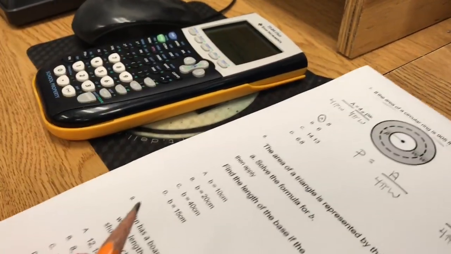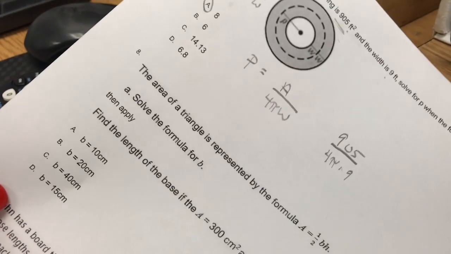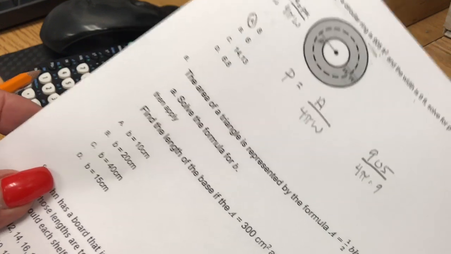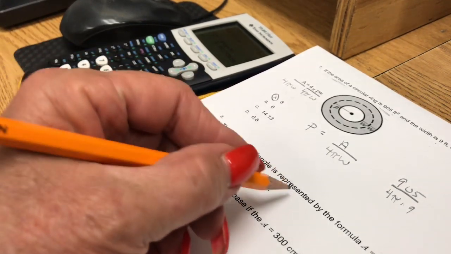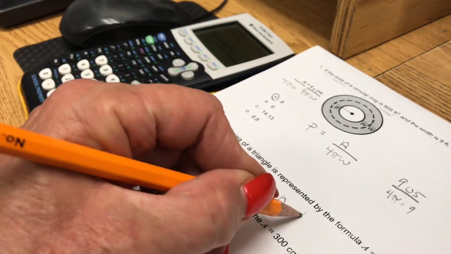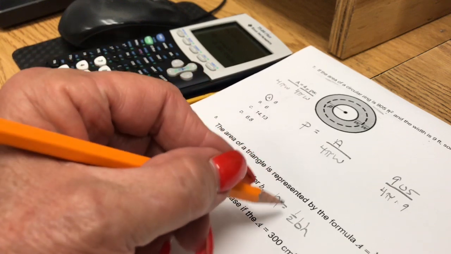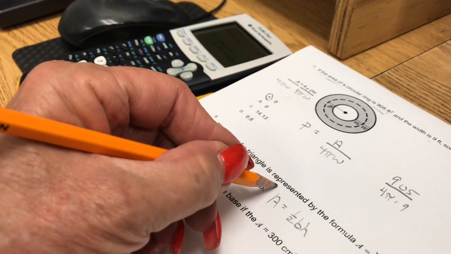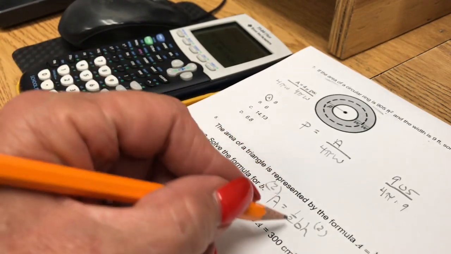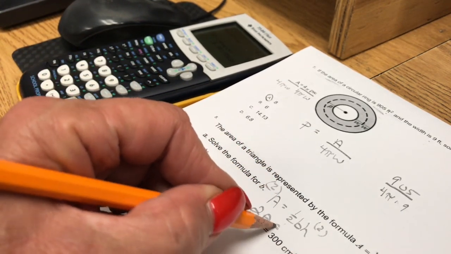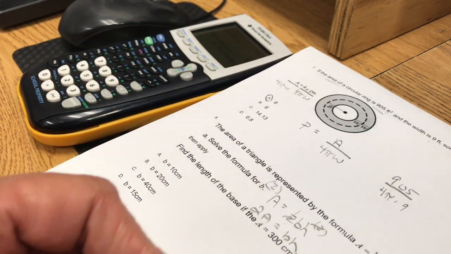The next one. The area of a triangle is represented by the formula A equals 1/2 BH. Solve for B. That's the first thing we have to do. So I've got A equals 1/2 BH, and I'm solving for B, but I need to get rid of the fraction first. My common denominator is 2. Multiply by 2, multiply by 2. Now I have 2A equals, these cancel, leaving 1 BH or BH.